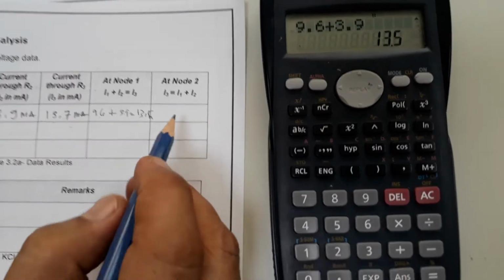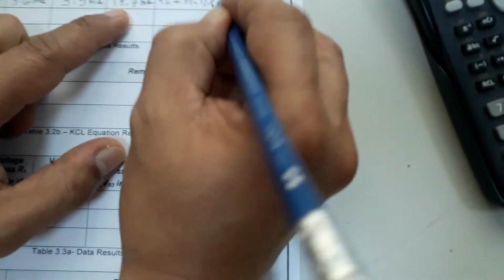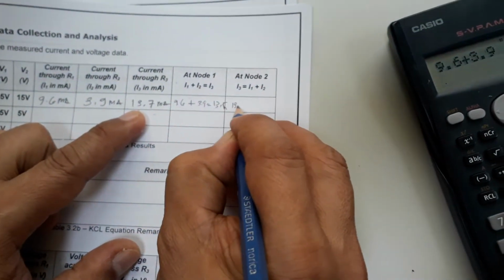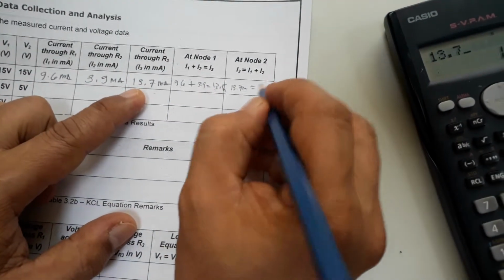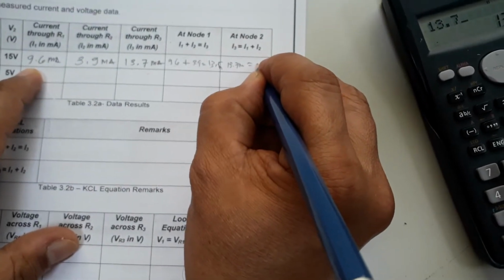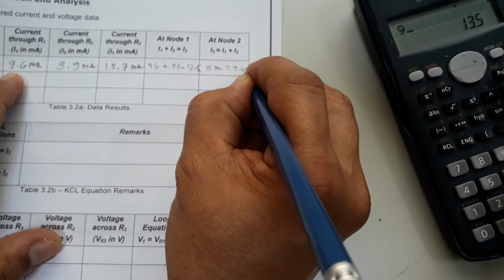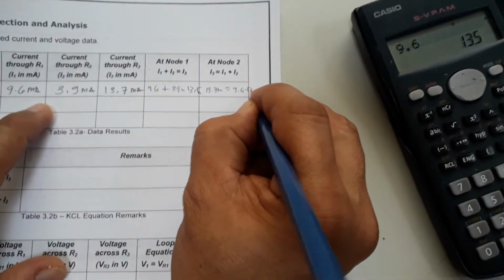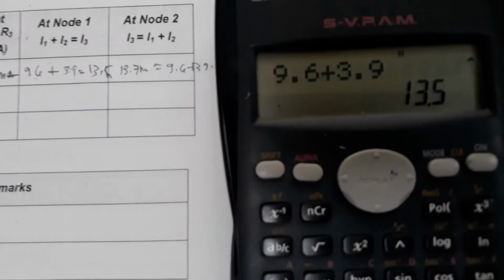So, at node 2, what is our I3? So, I3, we have 13.7 milliampere, equal to I1, which is 9.6 milliampere plus 3.9. So, it is the same. So, node 1 and node 2. Now, we will proceed to second reading.